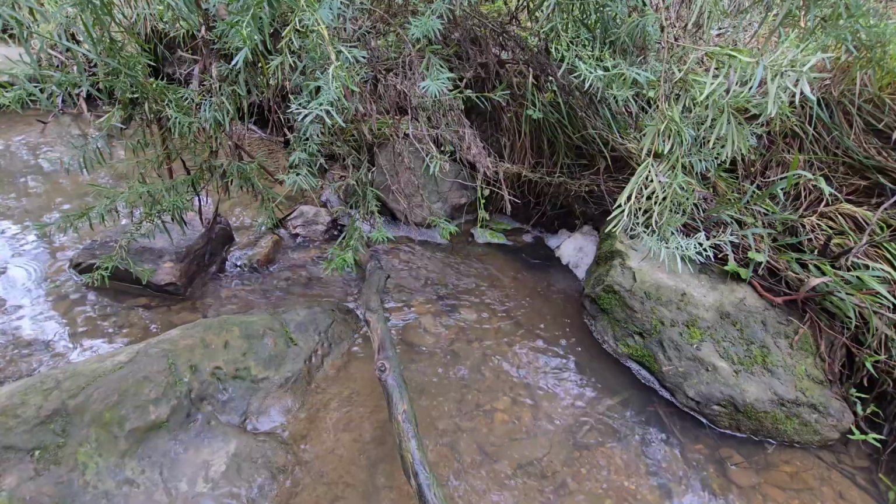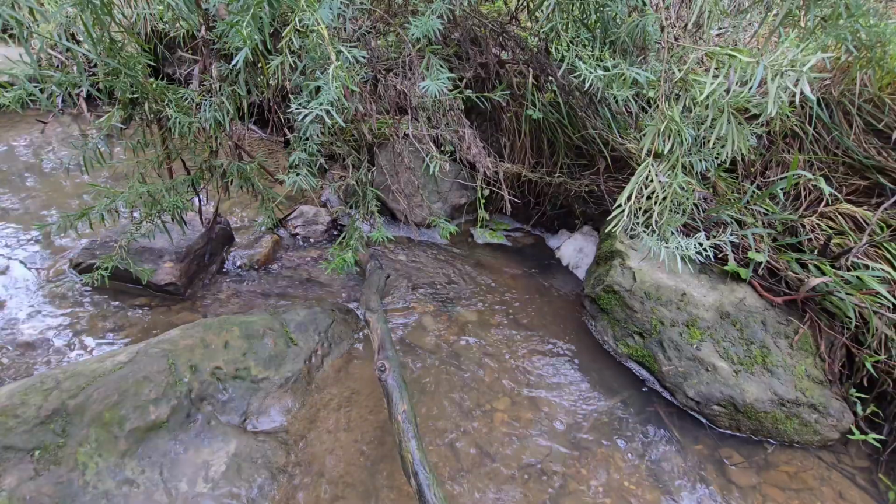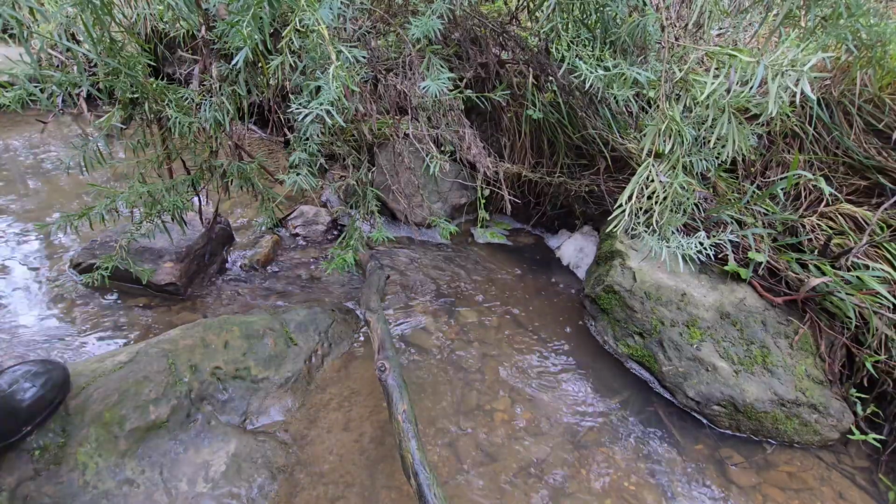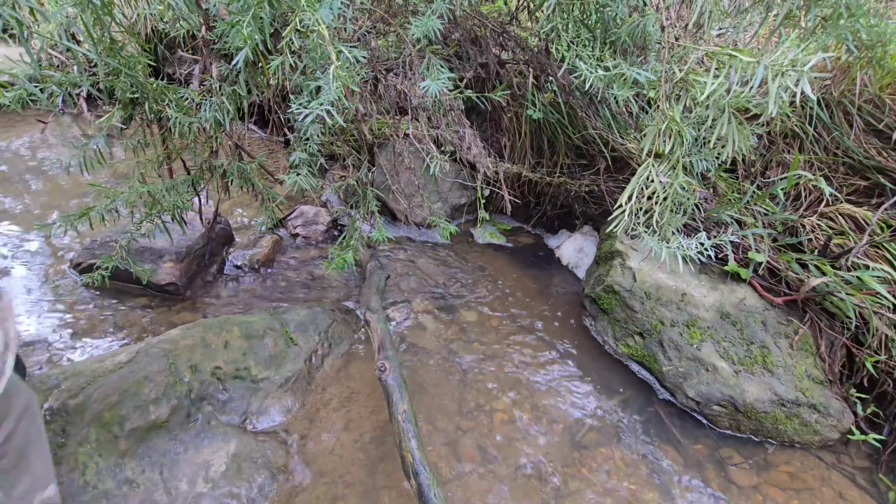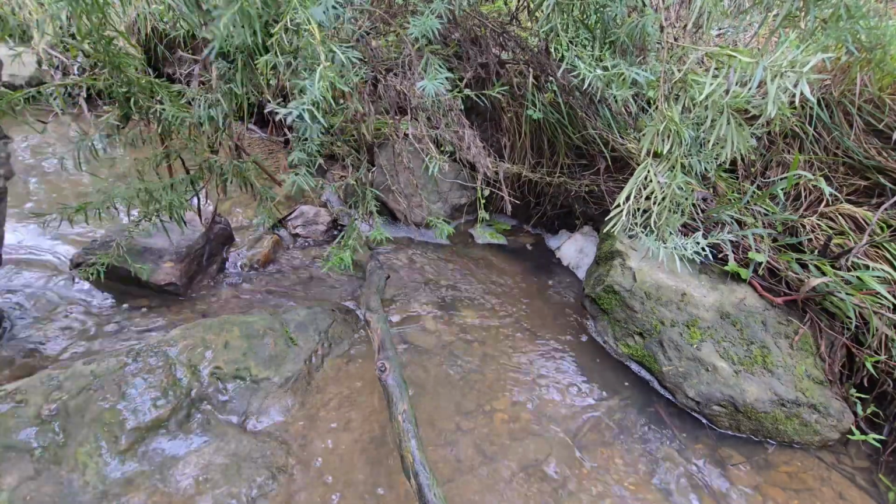So I'm going to send some clay material down again. We're going to see where the majority goes first and then where it sort of tapers off.